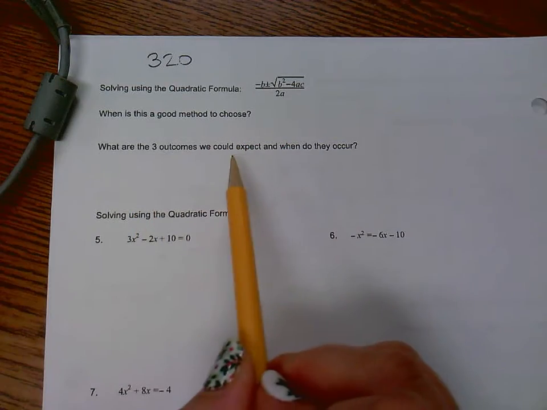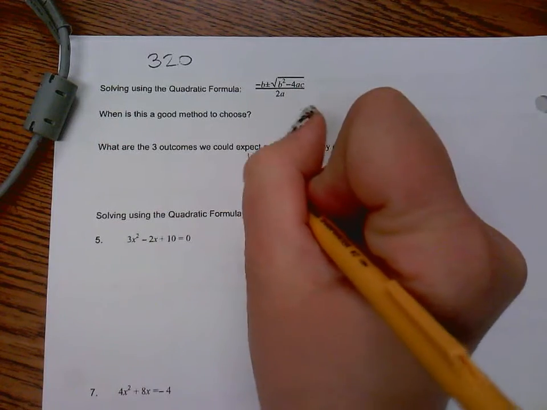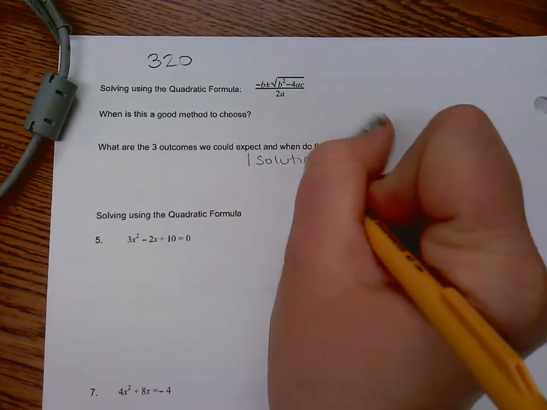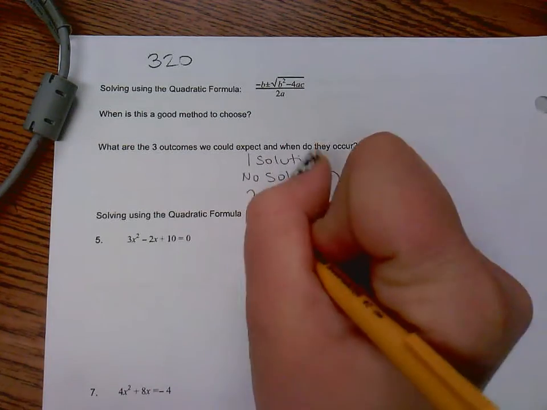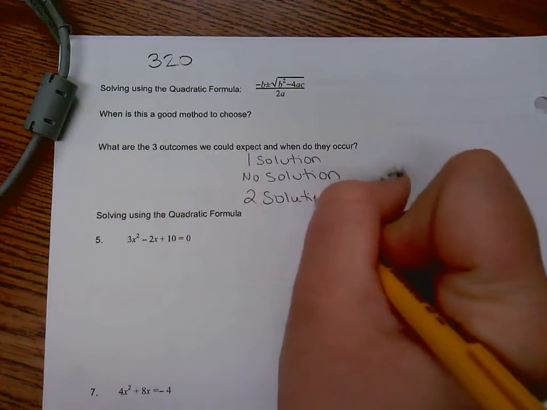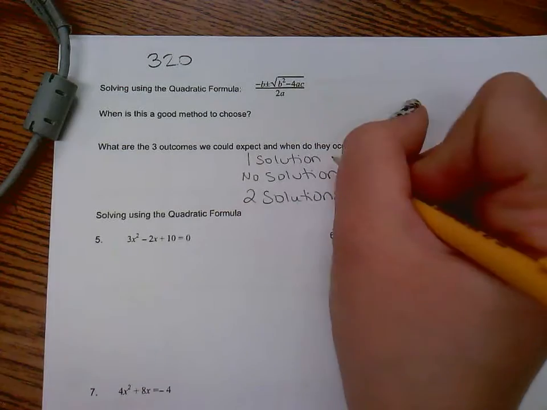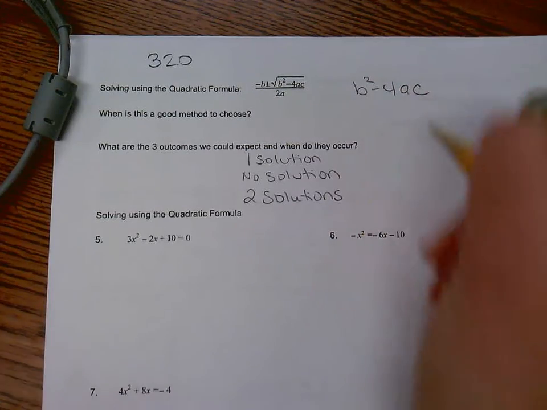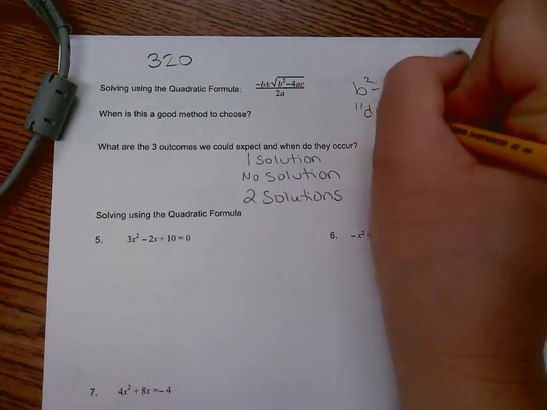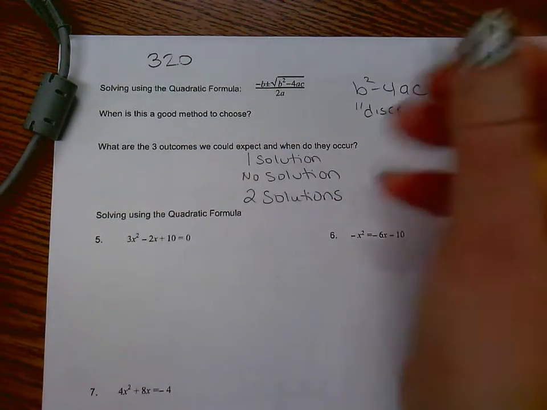And what are the three outcomes we could expect? So you either get one solution, no solution, or two solutions. So remember, we can talk about the discriminant. The discriminant is just b squared minus 4ac. That's called the discriminant because it's what is under the square root.